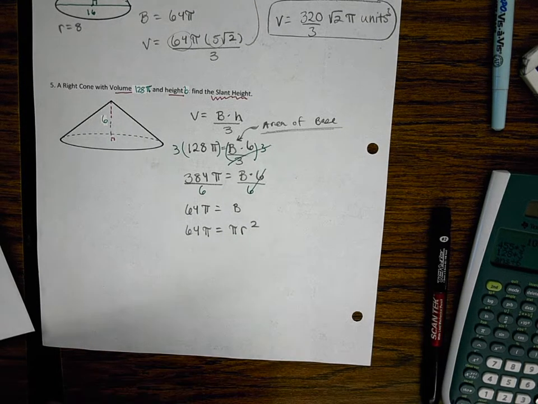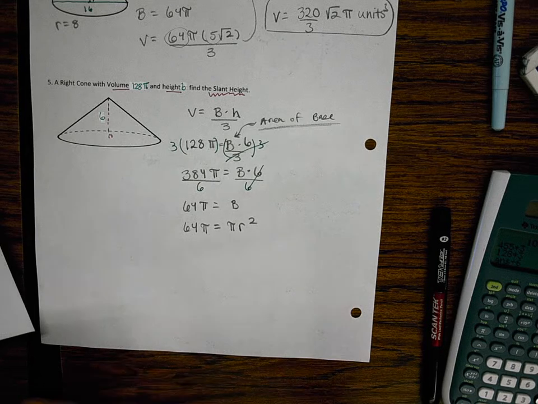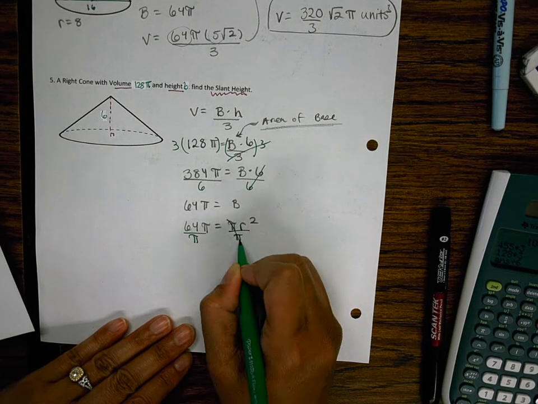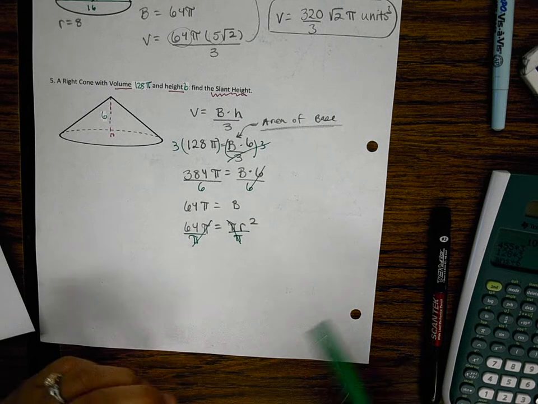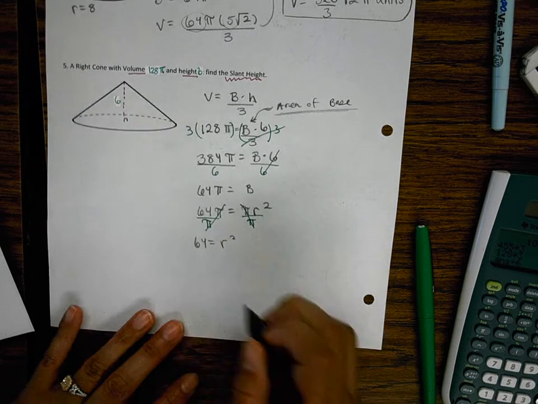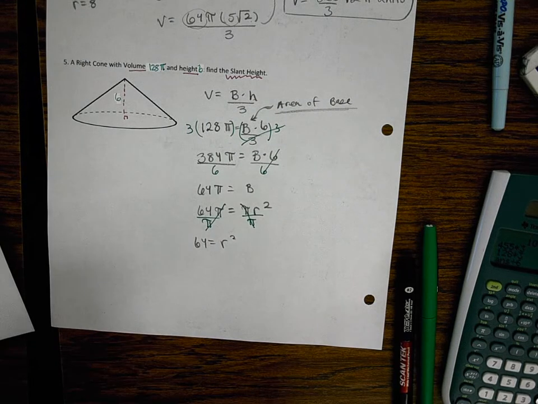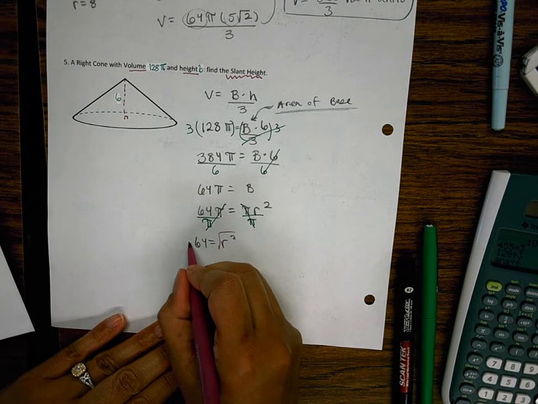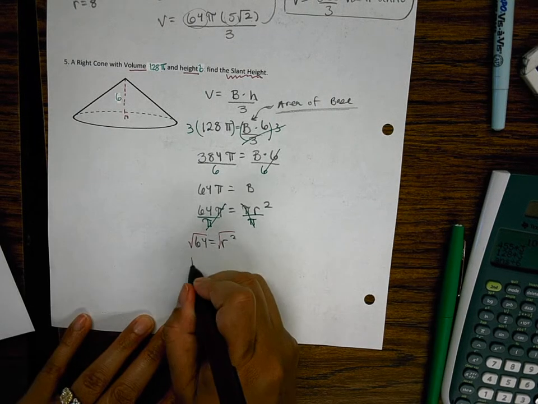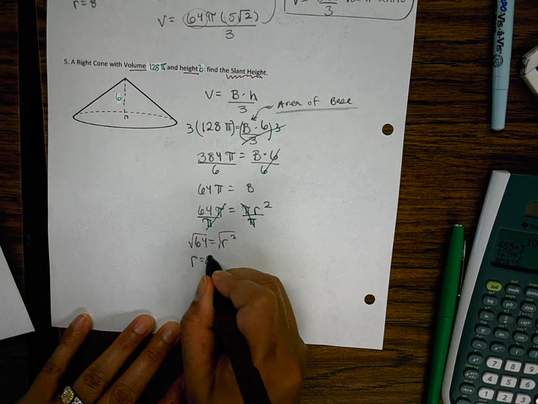The only thing I don't know here is the radius. So I'm going to divide both sides by pi. Gone and gone. 64 equals r squared. Square root both sides, inverse operations. Remembering, instead of doing plus or minus, we're just going to do positives because we're dealing with side lengths. So the radius is 8.